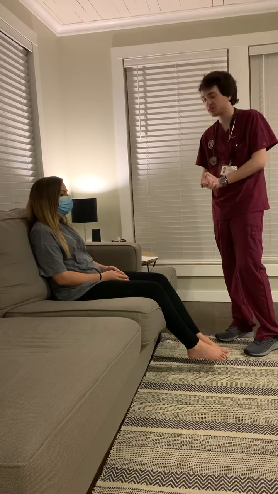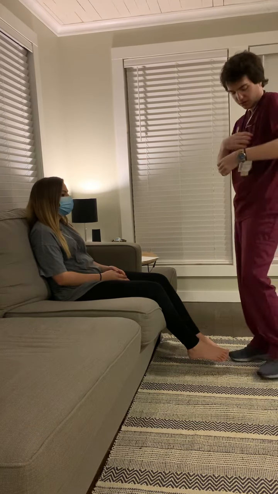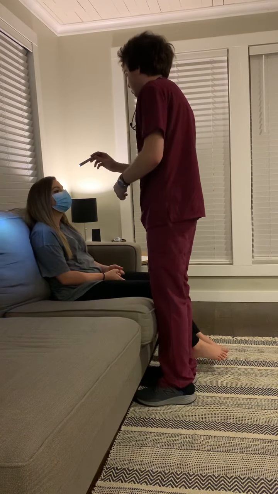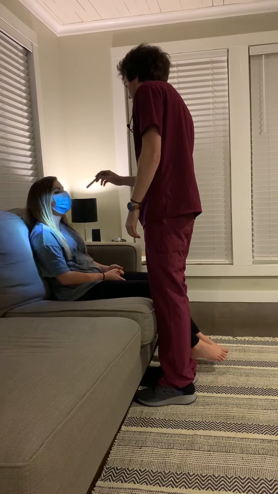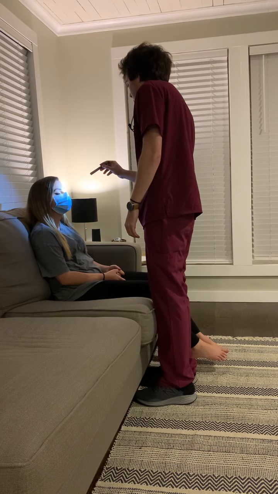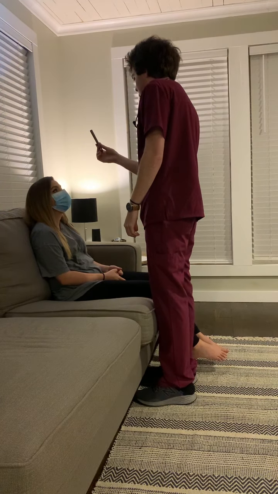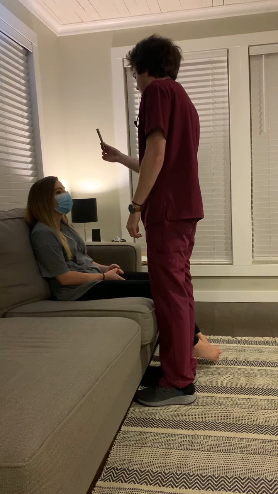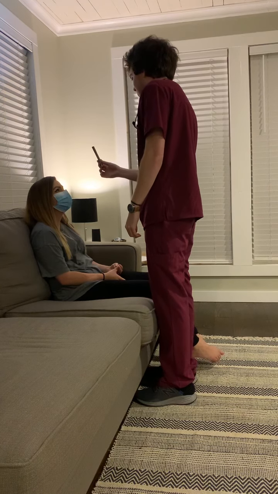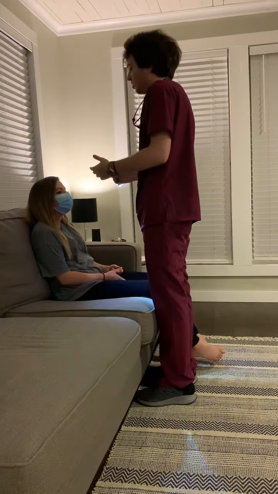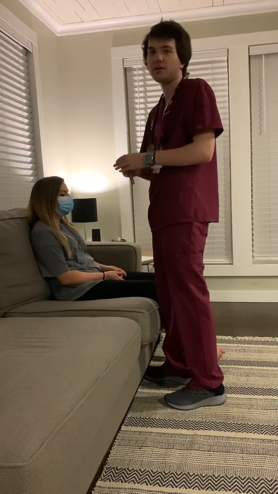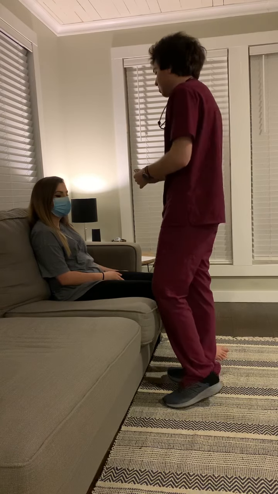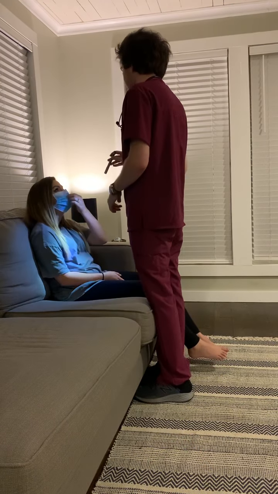So now I can begin my assessment. So first off, check their eyes. Shine a bright light in your eye. Just follow my pen light. You really want to check to make sure that their pupils are equal and round, react to light with accommodation. You also want to check the oral mucosa and make sure it's pink and moist. So you can just let down your mask.